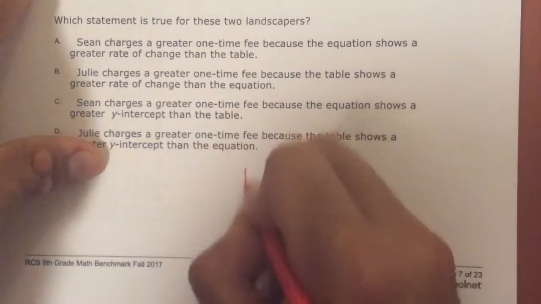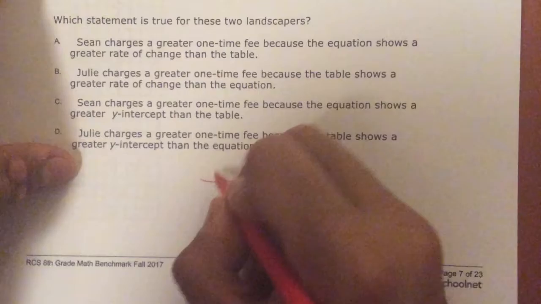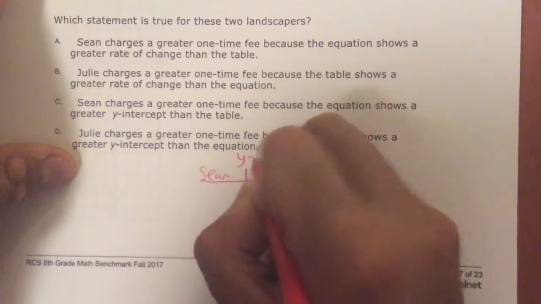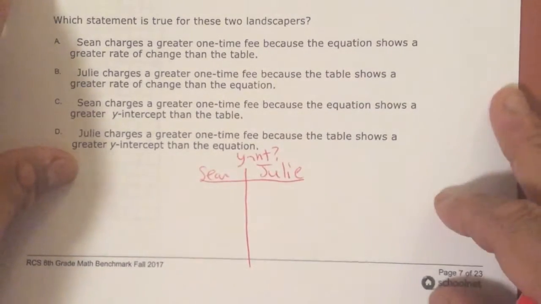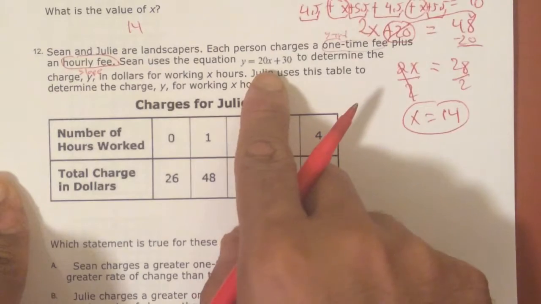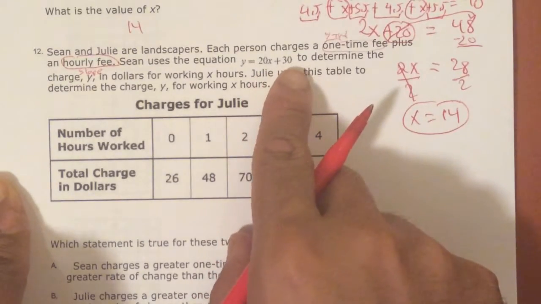So what I'm going to do is I'm going to divide my paper. I'm going to do Sean versus Julie, and I'm looking for the y-intercept of each item. Okay, so let's start with Sean, which is the equation. What's the y-intercept of the equation? It's the number without the x, so that will be 30.